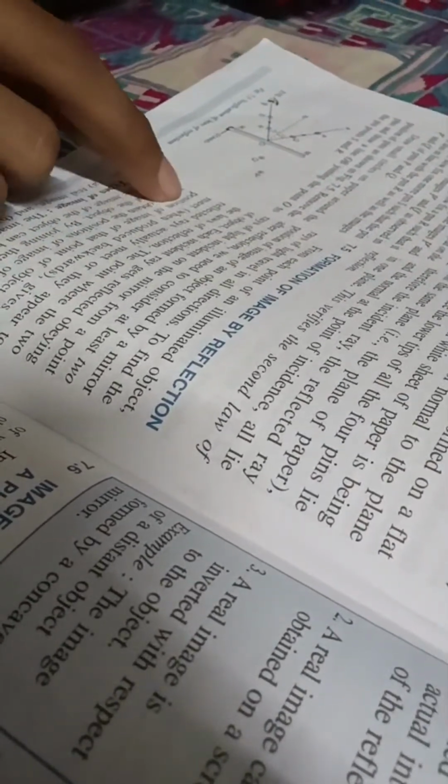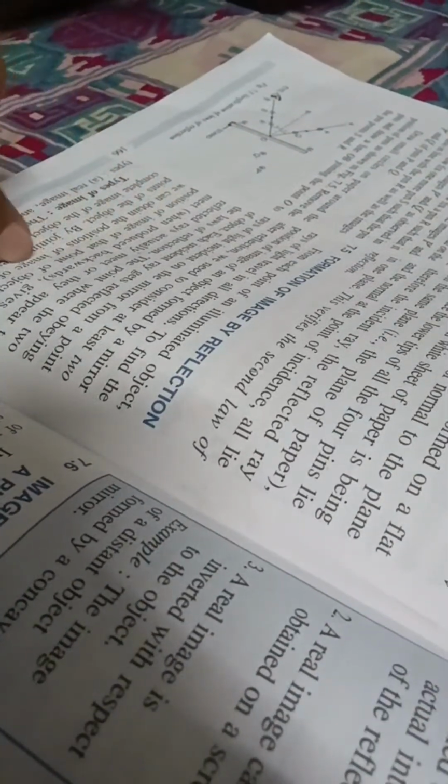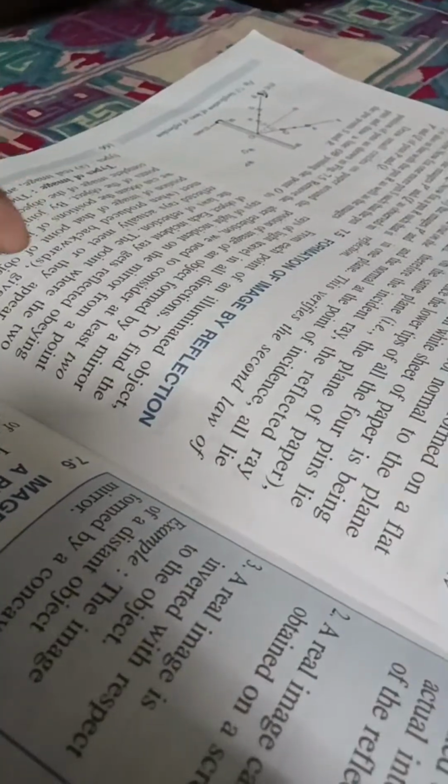The point where the two reflected rays actually meet, or appear to meet, gives the position of the image of that point of the object. This gives an image of different points of the object. By joining these points, a complete image of the object can be obtained.